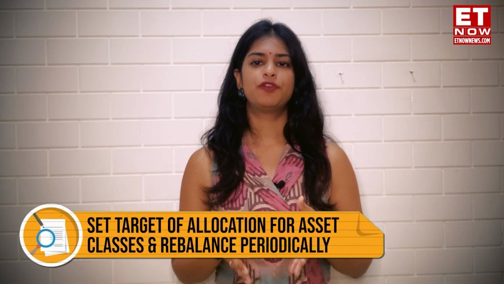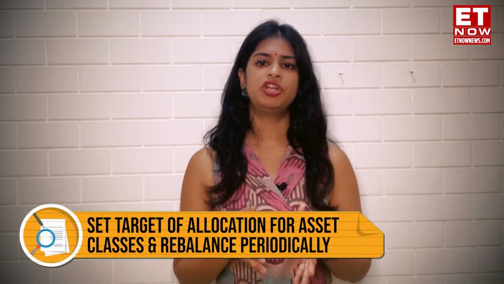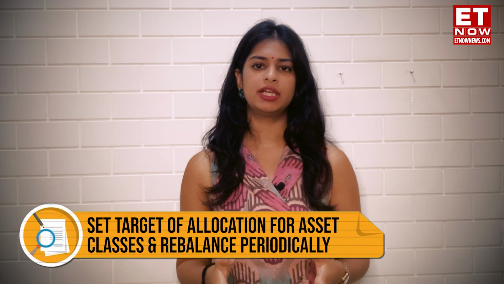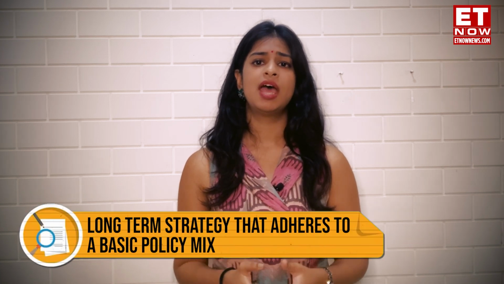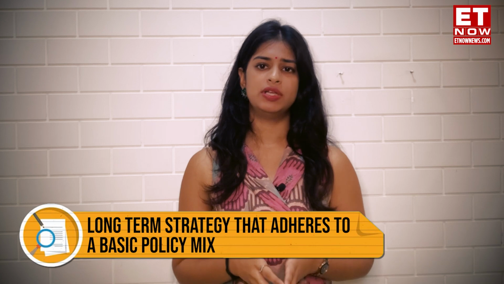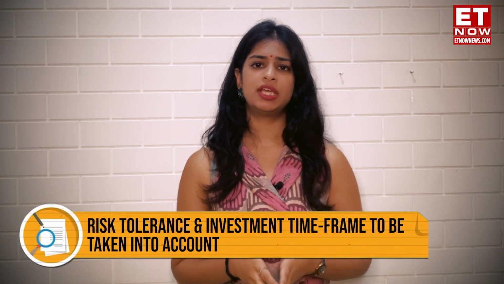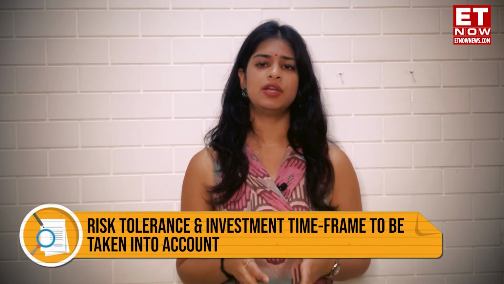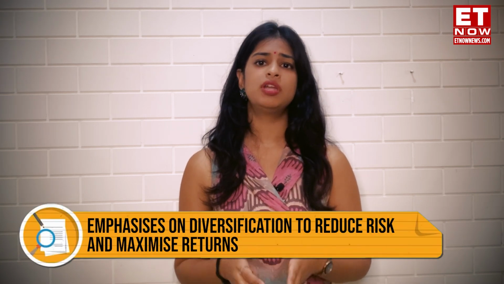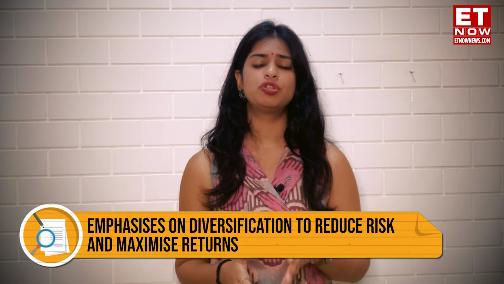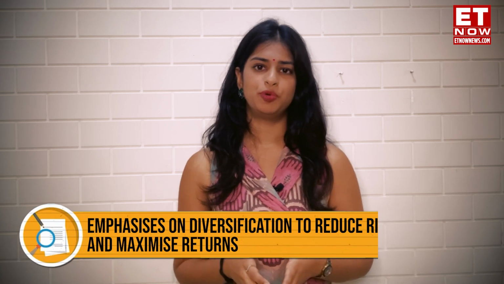First, what is strategic asset allocation? In this, an investor sets a target of allocation for asset classes and rebalances the portfolio periodically to get targeted returns. It is a long-term strategy and the method adheres to a basic policy mix. Here you need to take into account risk tolerance and investment time frame. It is similar to the buy and hold strategy. The style of asset allocation emphasizes diversification to reduce risk and improve returns.